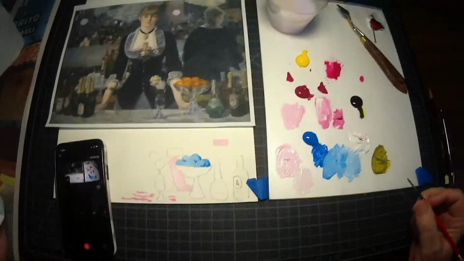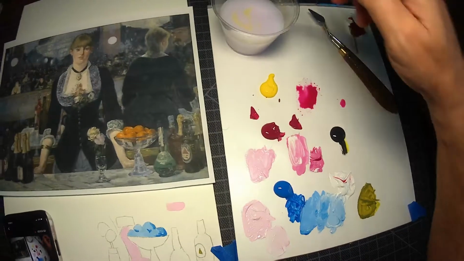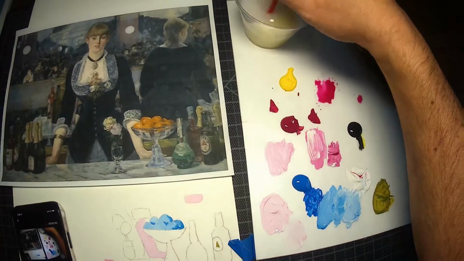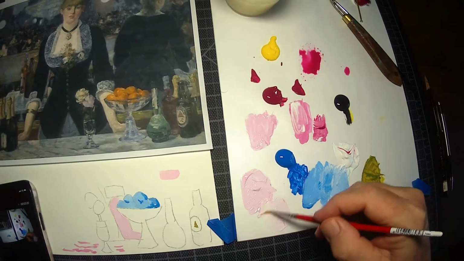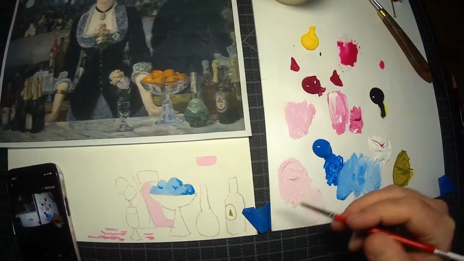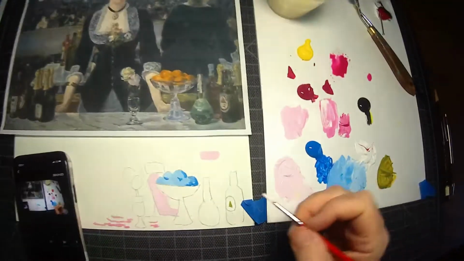And then I will do the same thing with the magenta for the label around it. It's the same kind of really light magenta. While I've got it here mixed on my palette, why not? Oops. Don't get it all over your fingers.